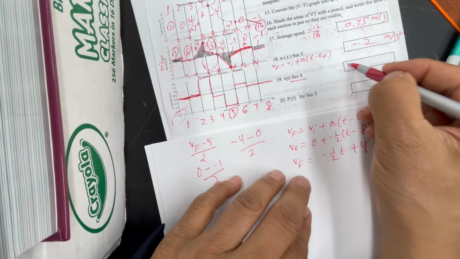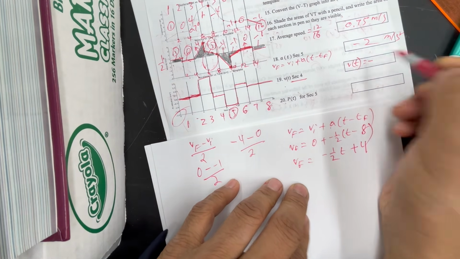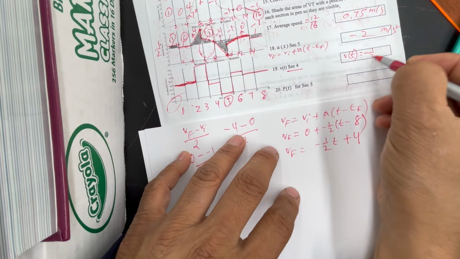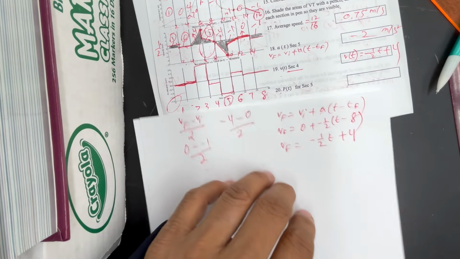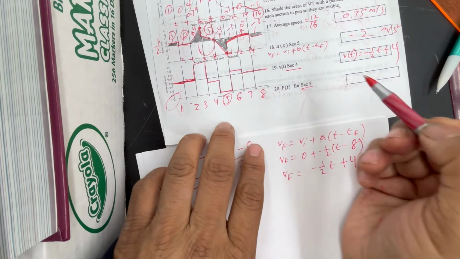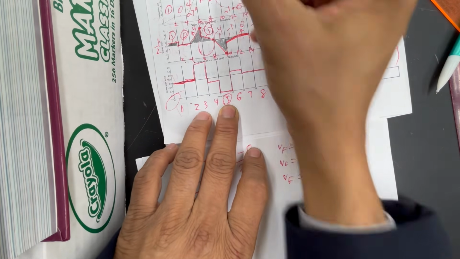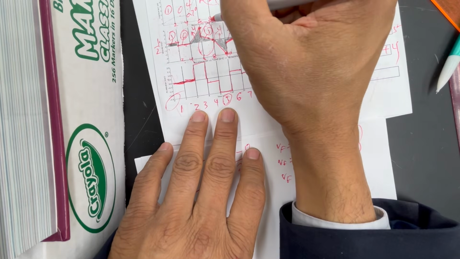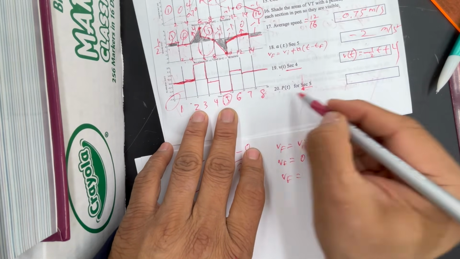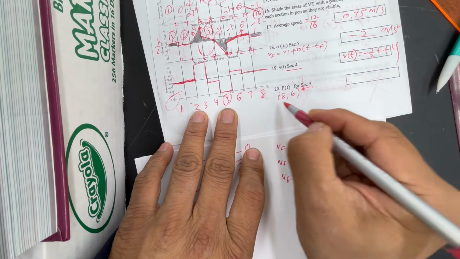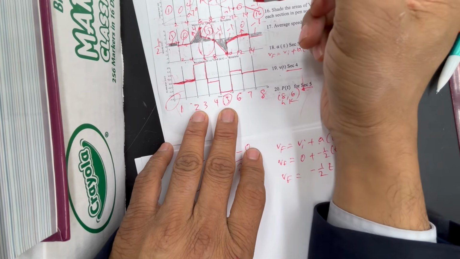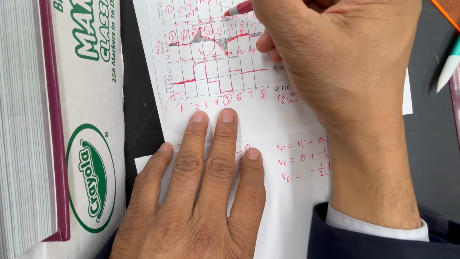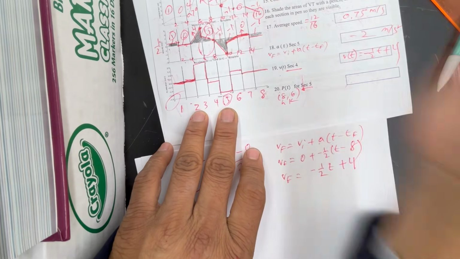So I'm going to write negative half T plus 4. Okay, now finally I'm going to do section 5. I need 2 points. This is 8 comma 6. That's the vertex. And this is 10 comma 2.